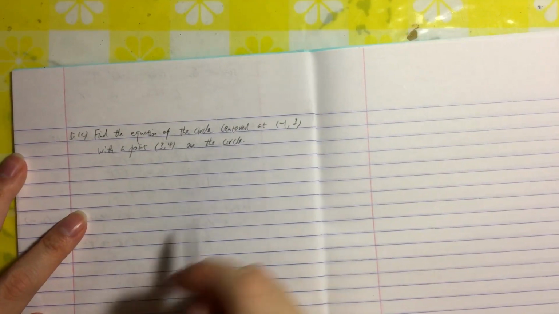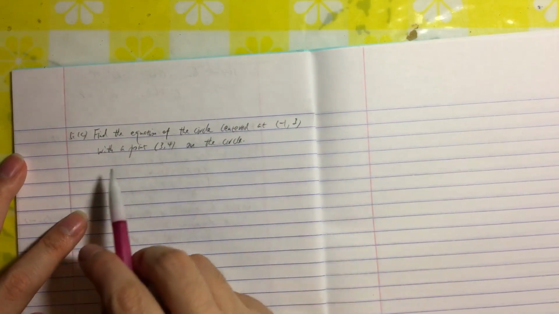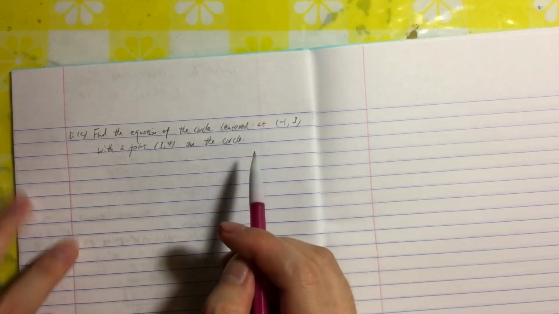Find the equation of a circle with center -1, 3 and a point 3, 4 on the circle.